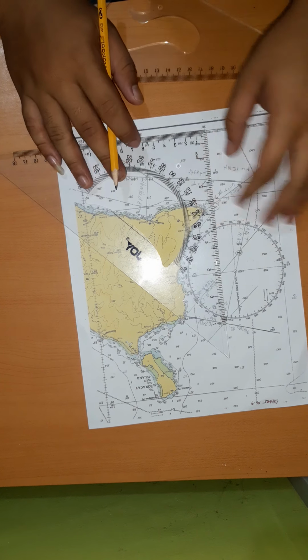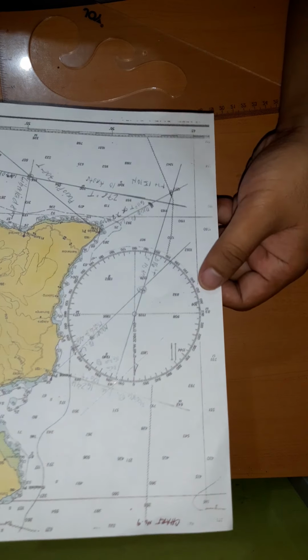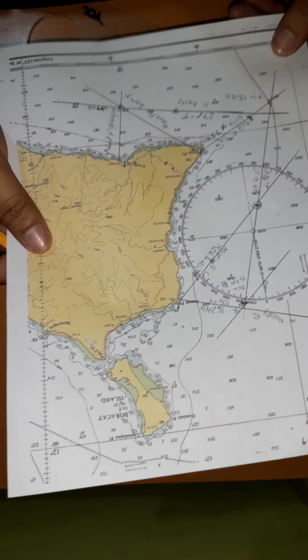That will be our longitude. This will be our plotted chart. And I think that's all. Thank you for watching. Have a nice day.